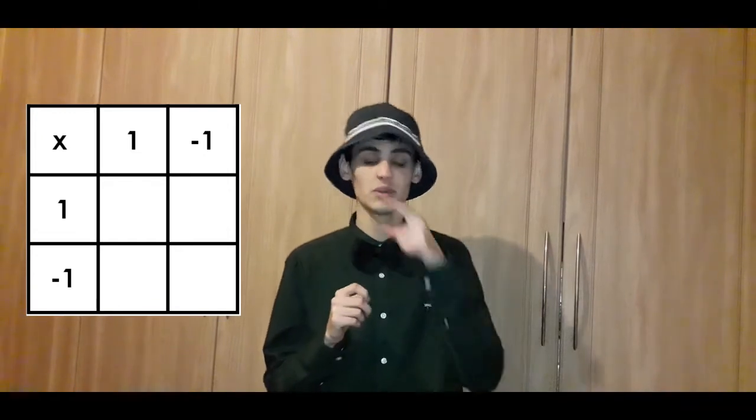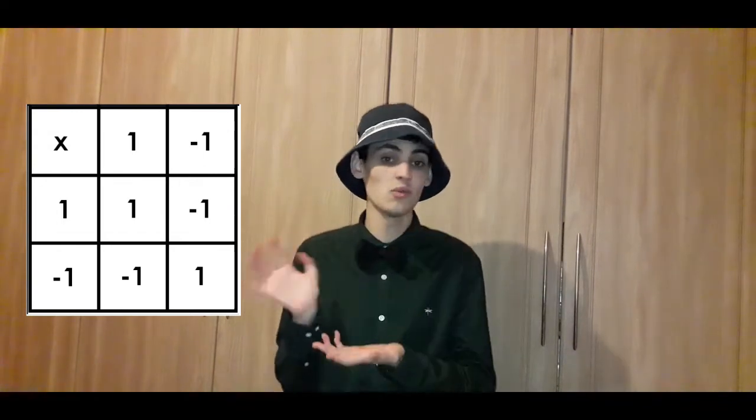Now we can make a multiplication table for this group, as you can see here, and we can fill that in. So 1 times 1 is 1, 1 times minus 1 is minus 1, and so on. And so that's all well and good.